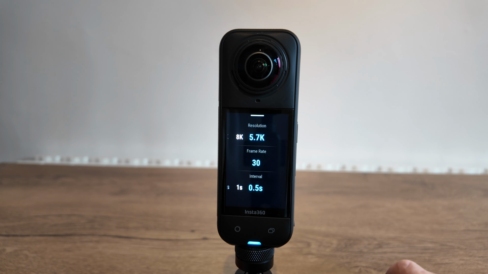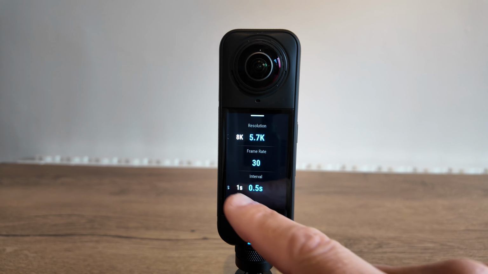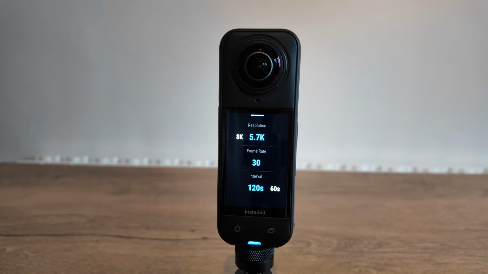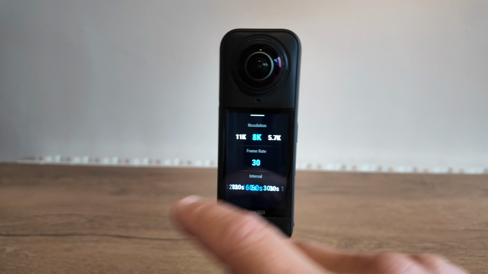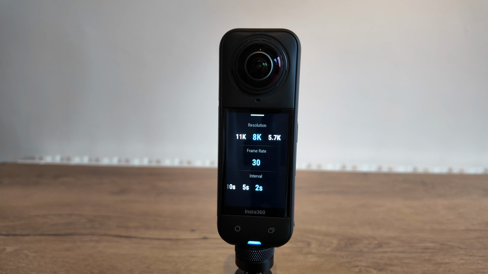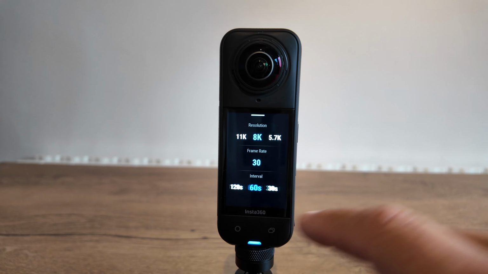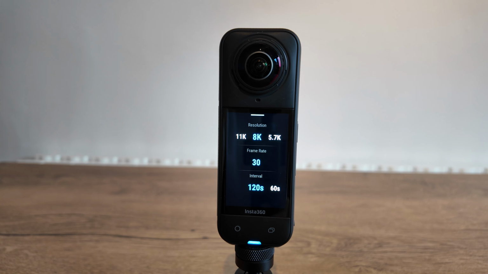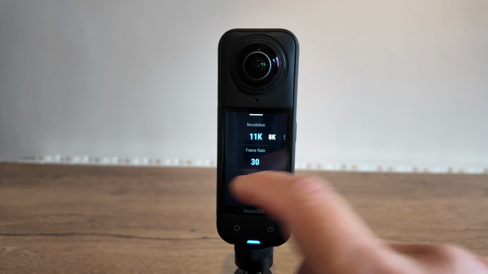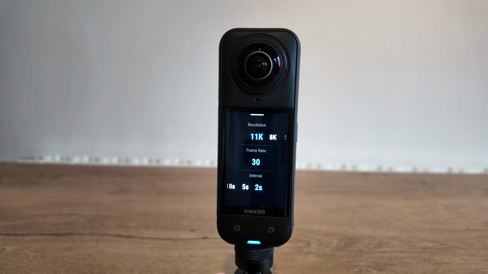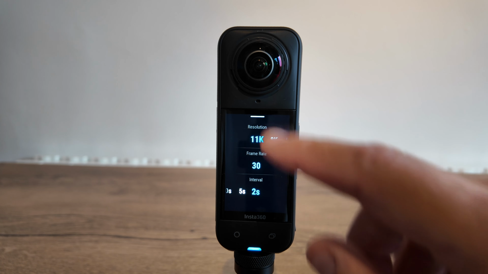And then when you're in 5.7K 30 frames, you can start from intervals of 0.5 seconds right to 120 seconds. But when you're in 8K and 11K, the intervals will start from 2 seconds right through to 120 seconds. As you can see, 11K is just the same as the 8K option. So now let's get back to the video.